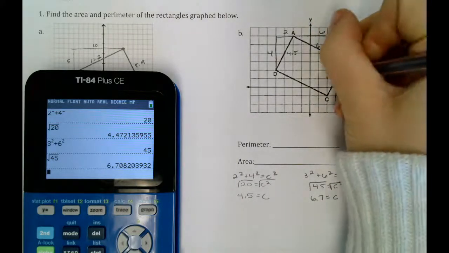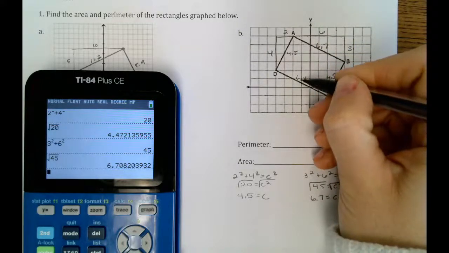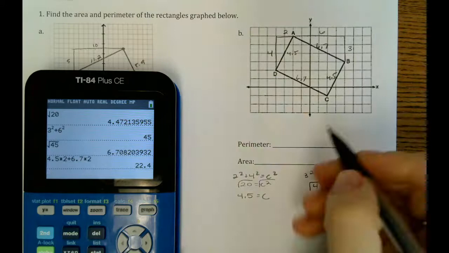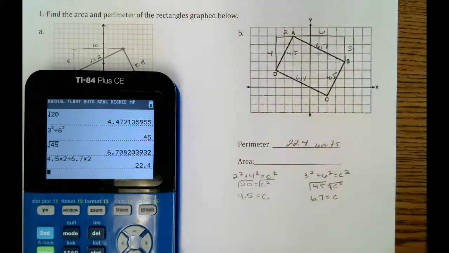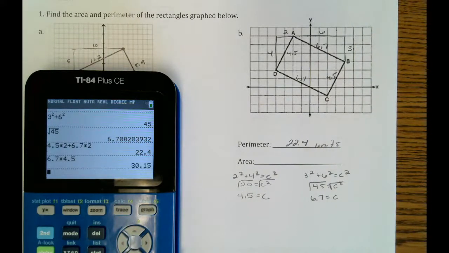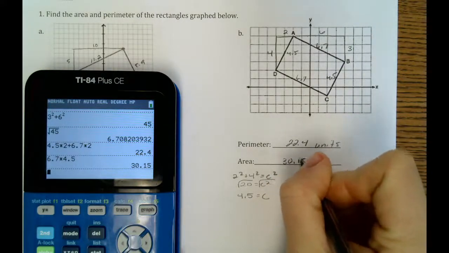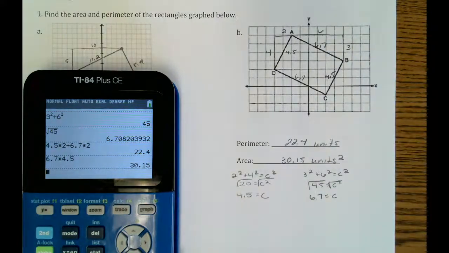So now we know we have 2 sides that are 4.5 and 2 sides that are 6.7. So for perimeter, we'll add those up. And so we get 22.4 units for our perimeter. And then for our area, we do base times height, so 6.7 times 4.5, which is 30.15 units squared.